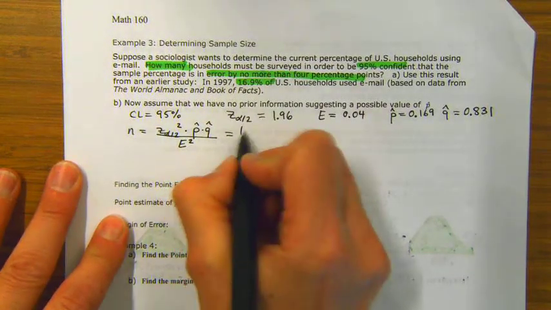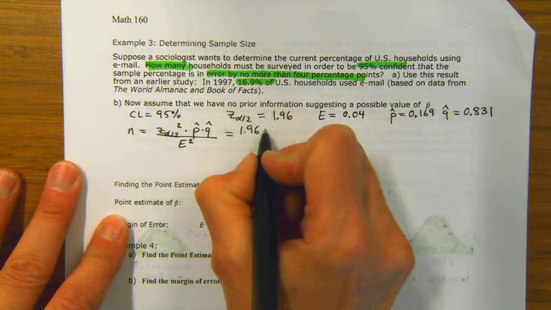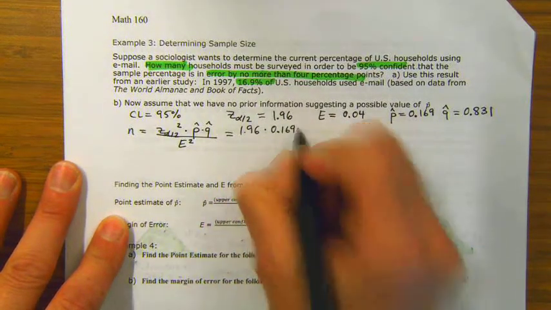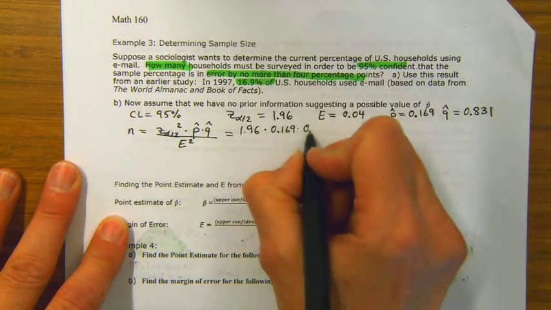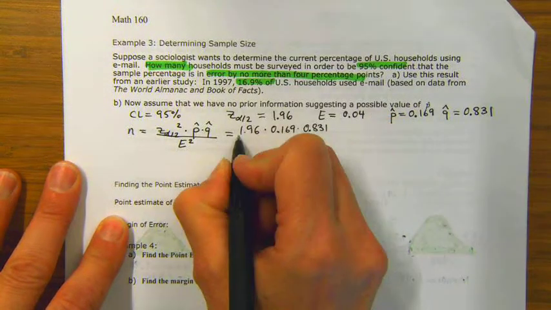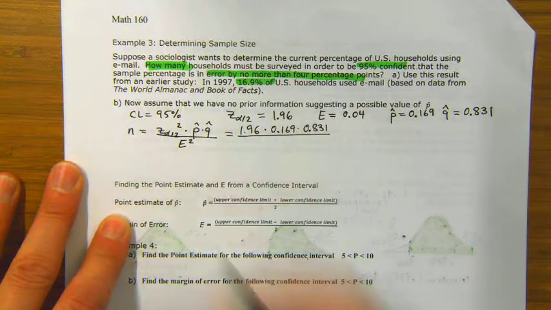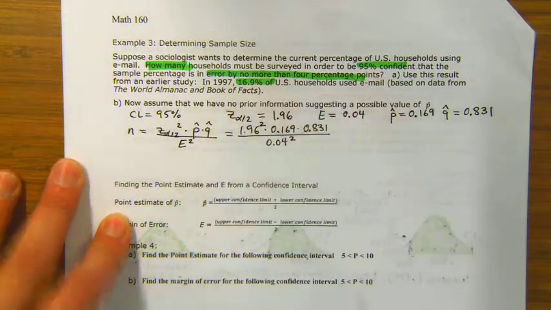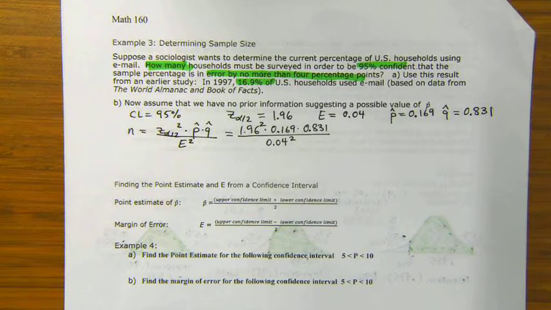Okay, so 1.96, our critical value, times our estimate for our population proportion. That's an ancient one, but we'll still use it, divided by our margin of error squared. So both the Z alpha half is squared as well as the E is squared. So make sure you don't forget that.